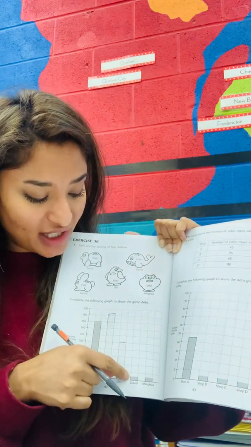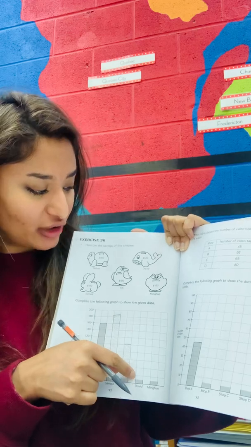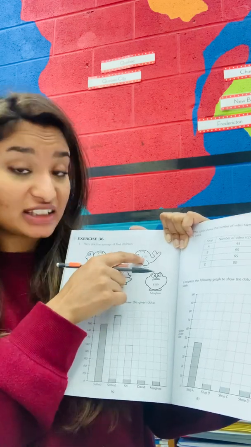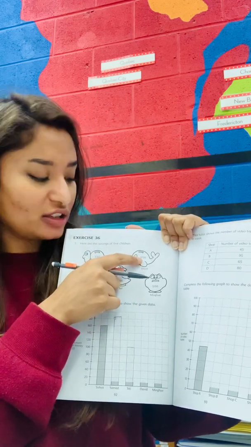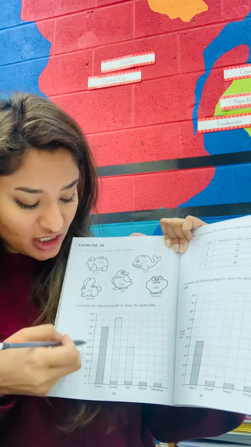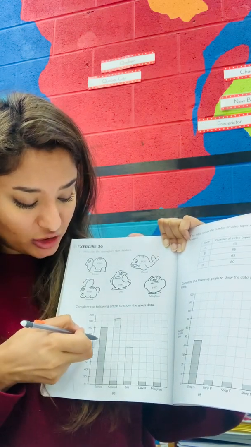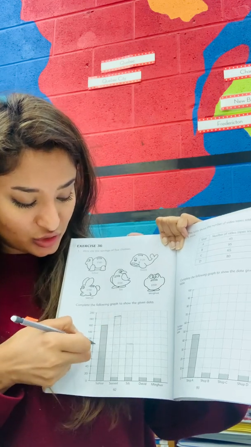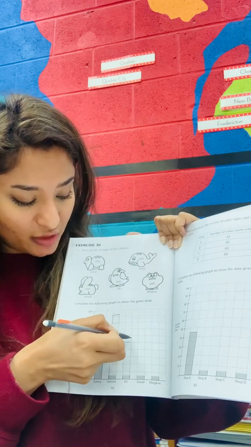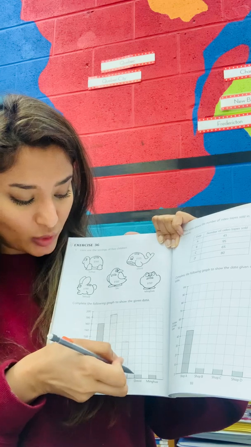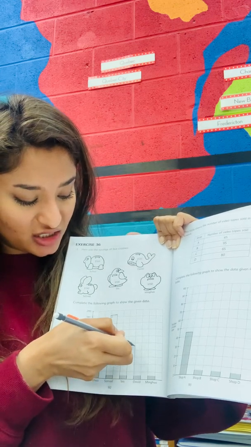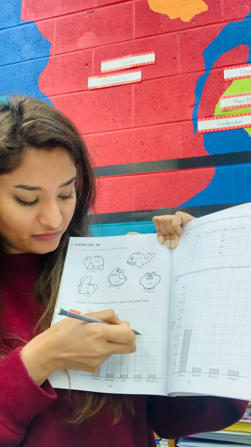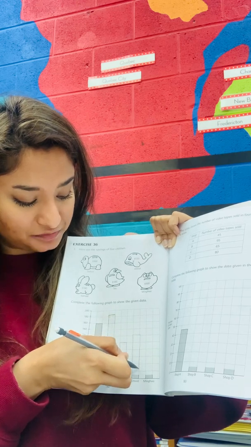Now let's go ahead and look at David's numbers. David has $120 saved. So I am going to go ahead and mark my graph. This was 100. Right above it is 120. So I am going to take David's graph a square up.